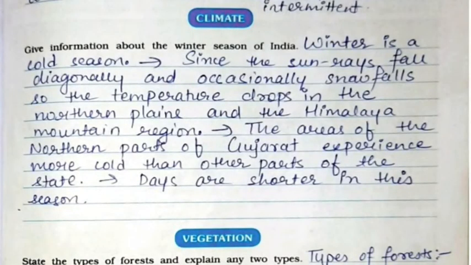Now the question for climate. Give information about the winter season of India. Winter is a cold season. Since the sun rays fall diagonally and occasionally snow falls, the temperature drops in the northern plains and the Himalayan mountain region. The areas of the northern parts of Gujarat experience more cold than other parts of the state. Days are shorter in this season.